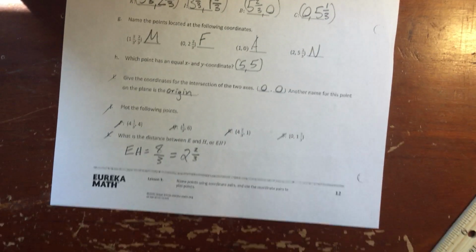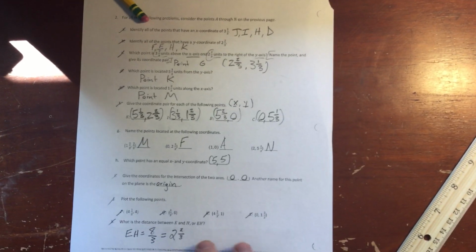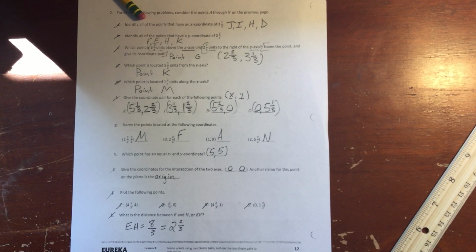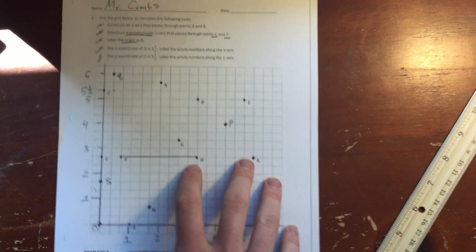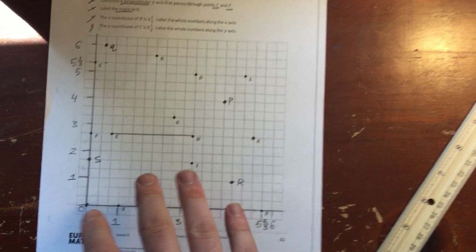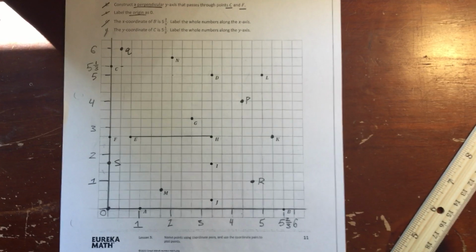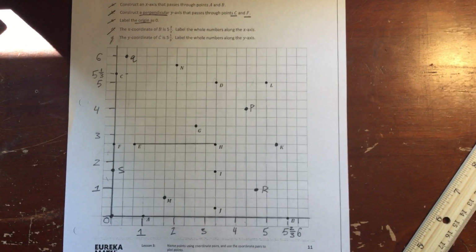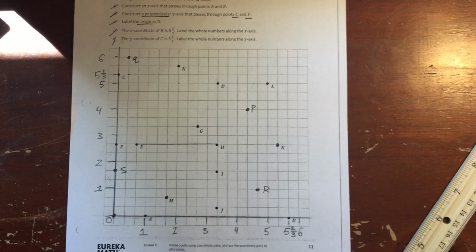First thing I'm going to do is lift my iPad up, okay? I want you to pause here and be sure that you have all of this down on your paper. And then now I'm going to flip it over, okay? And then now you can also pause the video here and be sure that you have all of these points correctly placed on your paper.